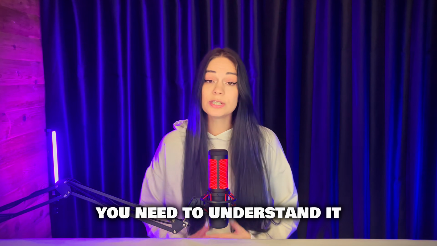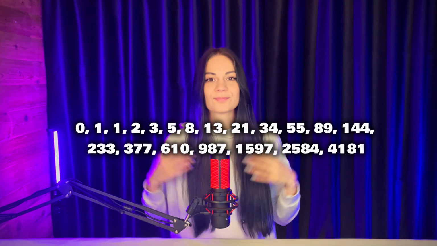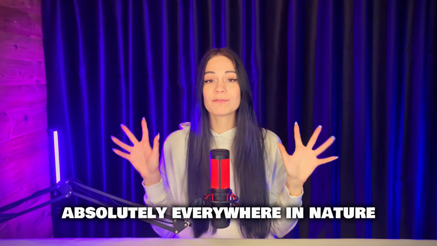I believe for trading in plus, it is not enough to just know some strategy. You need to understand it, because then you will be able to adapt to different market conditions and trade in plus consistently. So first, let's figure out what Fibonacci numbers mean in general and why this strategy works. Fibonacci numbers are a sequence of numbers defined by a certain rule. The next number is equal to the sum of the two previous numbers. The first two numbers in this sequence are 0 and 1. So the series of Fibonacci numbers looks something like this. These numbers are found absolutely everywhere. In nature, we constantly see examples of the golden ratio, which is derived from Fibonacci numbers.